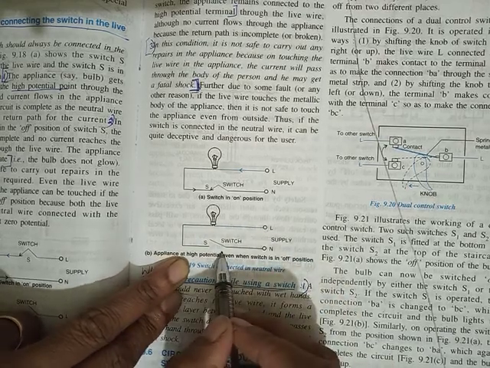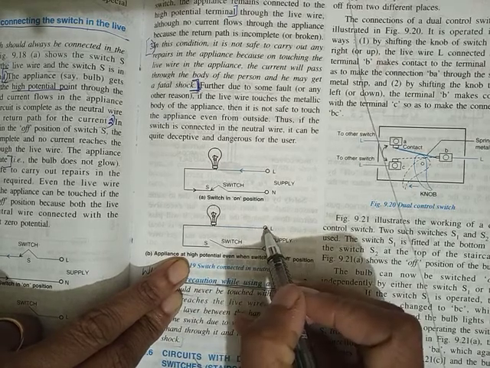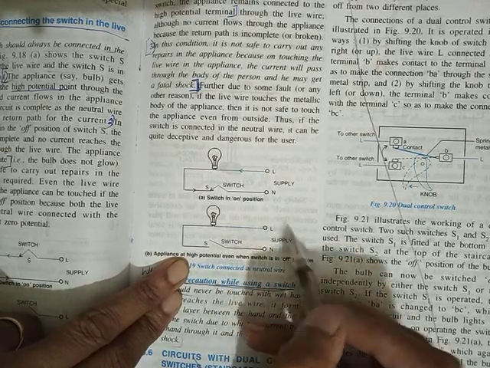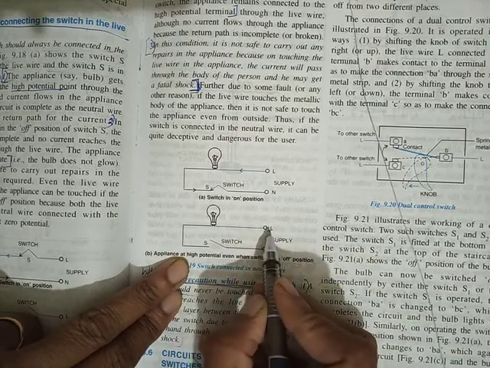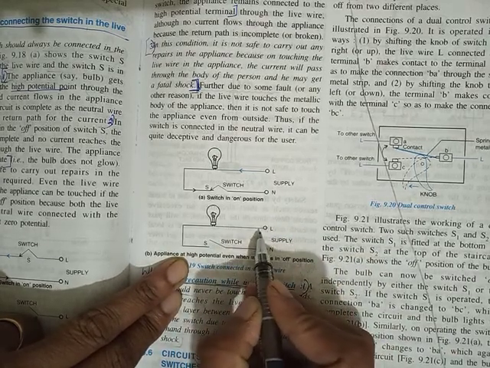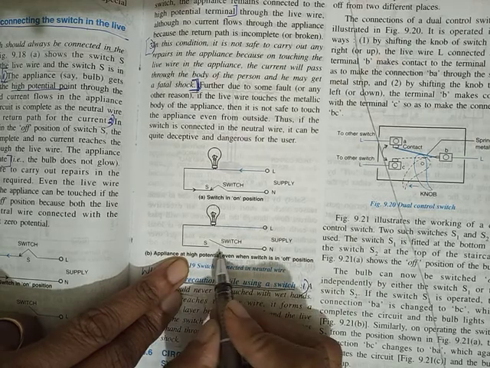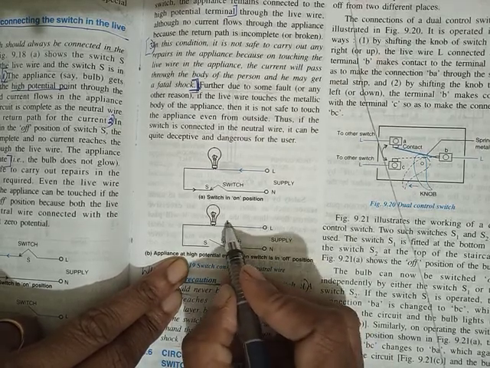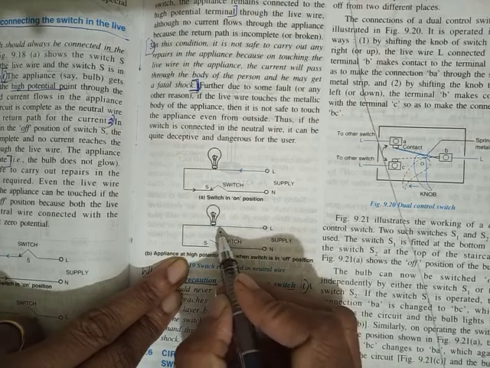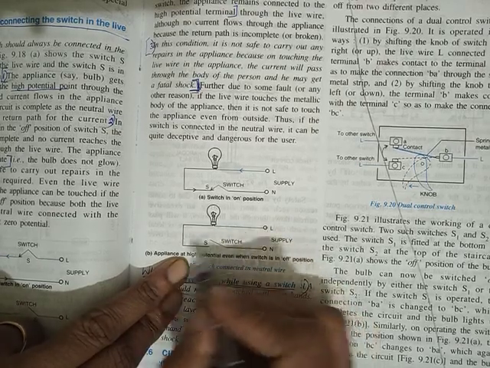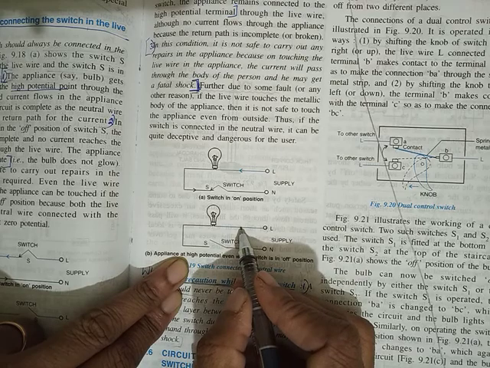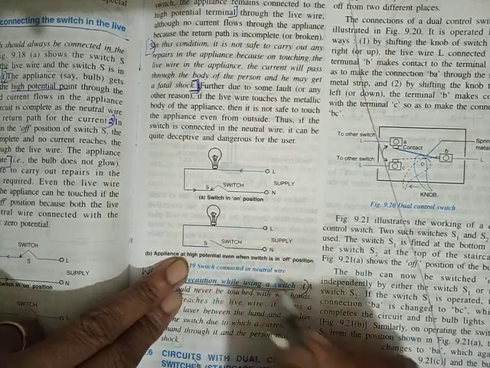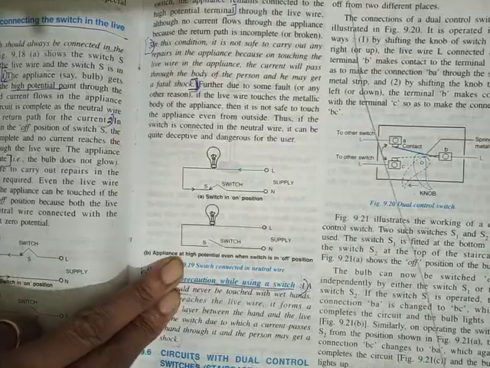You might be thinking the switch is off and you might try to touch this point, and then you're going to get a shock because this is still at a high potential. This is not cut off from the supply. Only this is cut off anyway. So this is still at high potential. 220 volts is still coming there. Only that there is no return path, so current is not flowing. Now if I touch it, I provide a return path for it. So current will start flowing through me and I might get a shock.